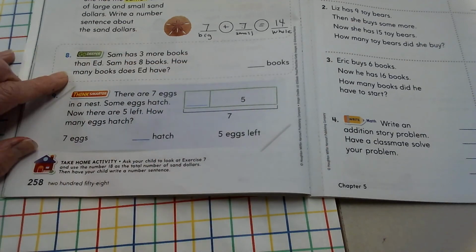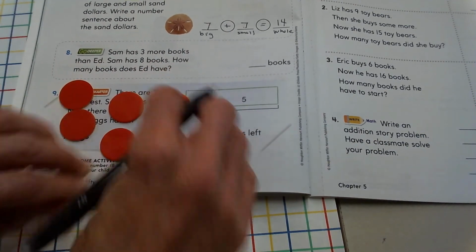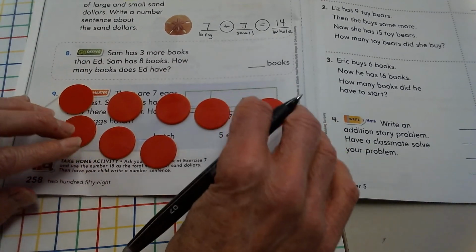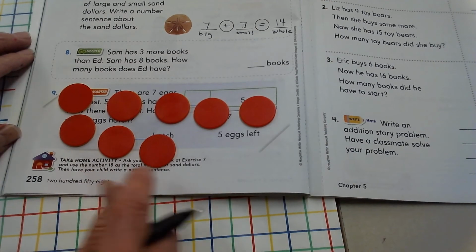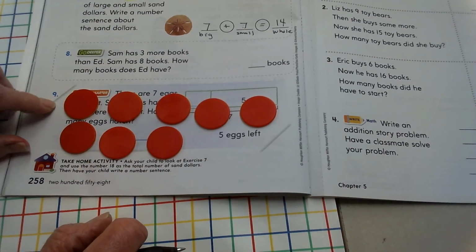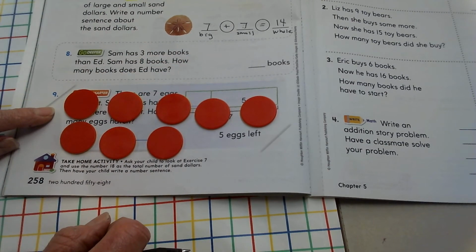So I don't know if that's my whole or that's one of my parts. Sam has 8 books. I think I'll get counters to show. 1, 2, 3, 4, 5, 6, 7, 8. Okay. When something's hard, often using objects or counters or drawing a picture will help. Sam has 8 books. So those would be Sam's books.